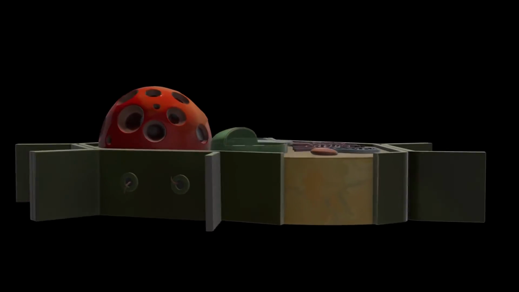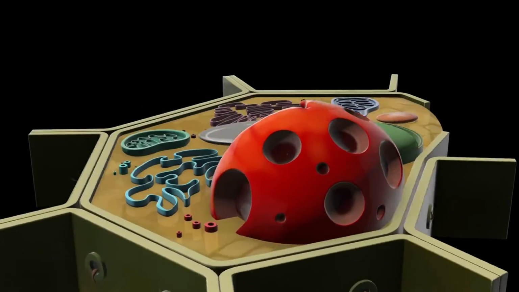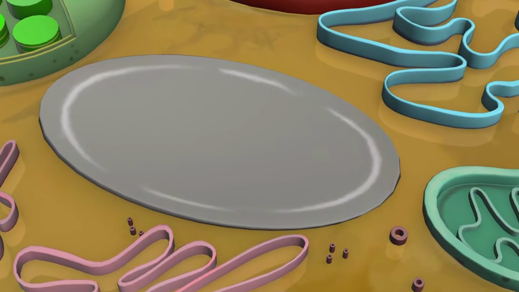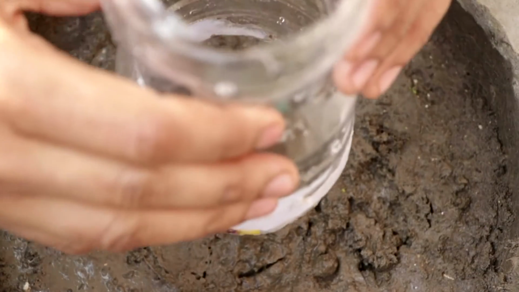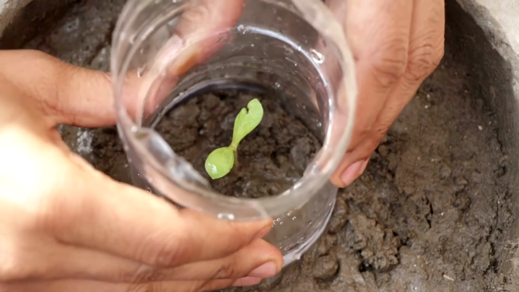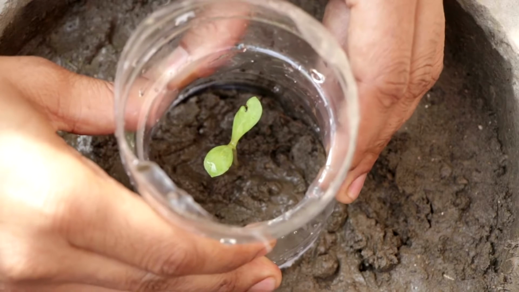The pressure exerted by the central vacuole against the cell wall provides support and rigidity, preventing the cell from collapsing or wilting. This structural support is crucial for maintaining the overall architecture of the plant and ensuring that it can withstand external stresses, such as wind or mechanical pressure.